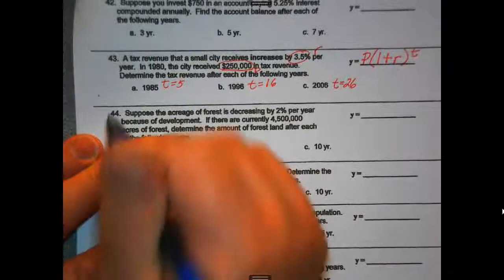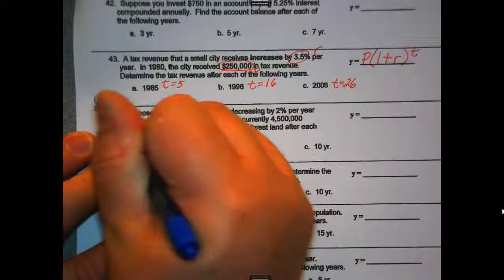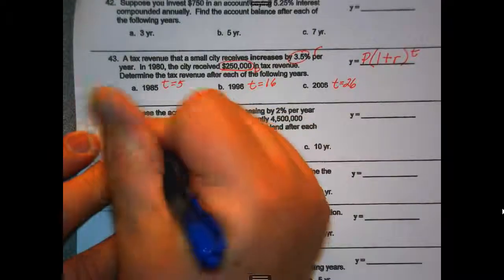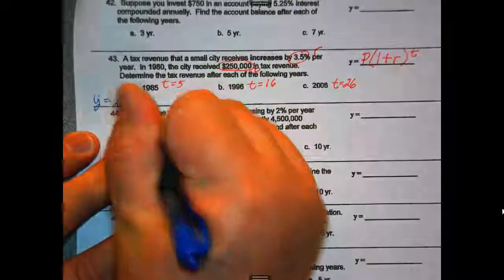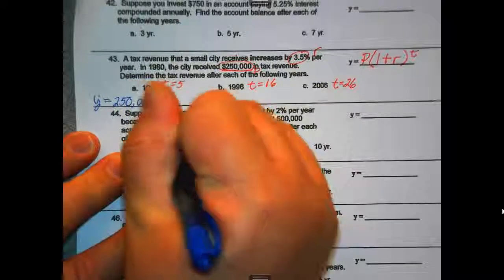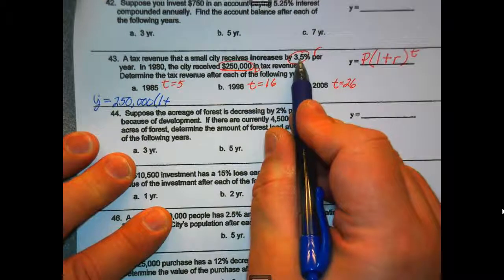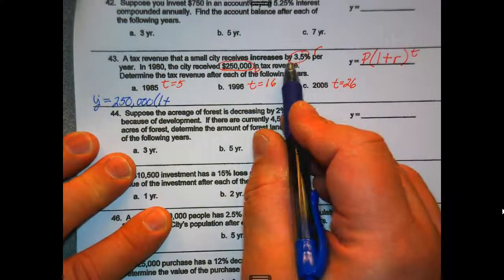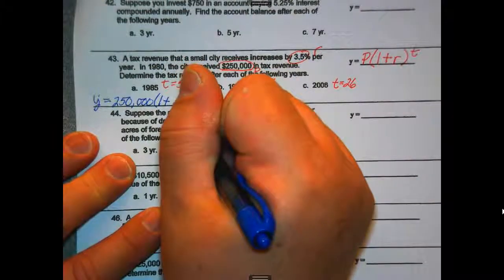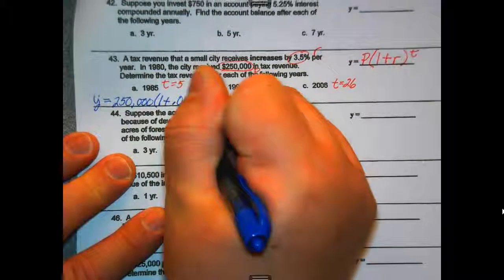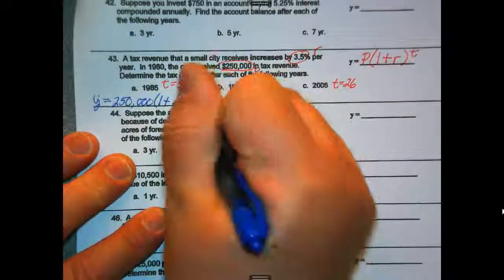So A, I have y equals my P, which is 250,000, times 1 plus my rate, move the decimal over 2 places, 0.035, raised to the T, which is 5.